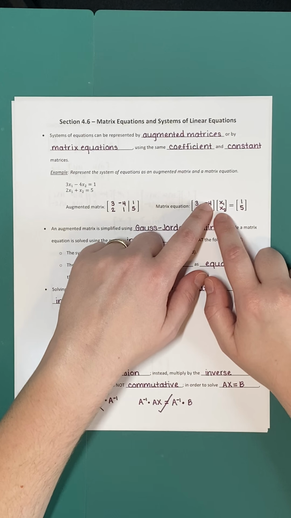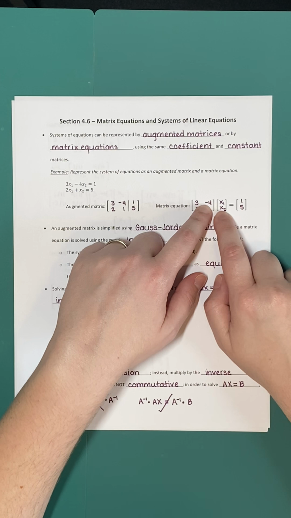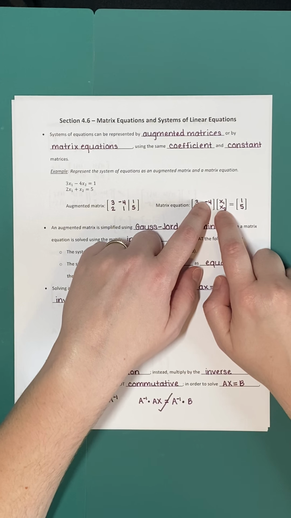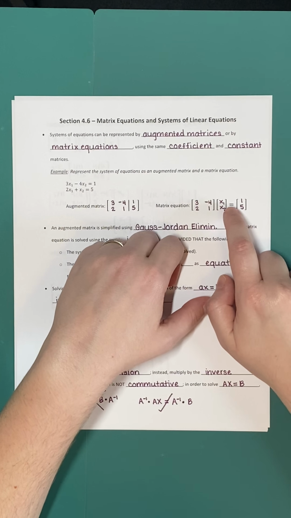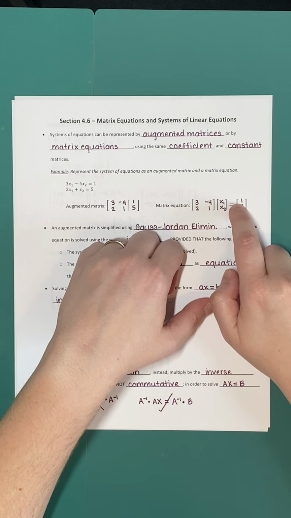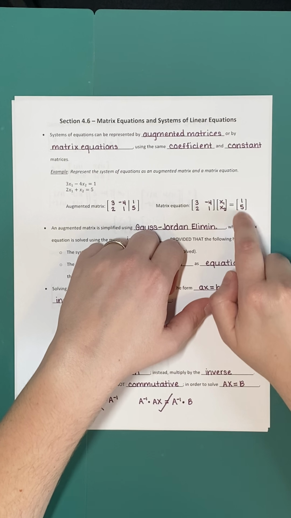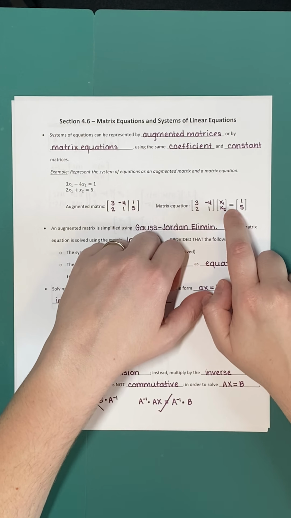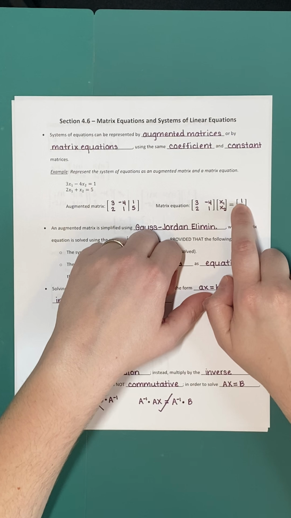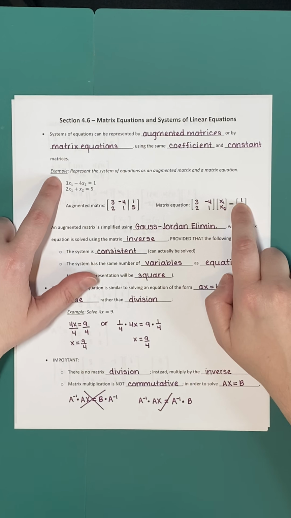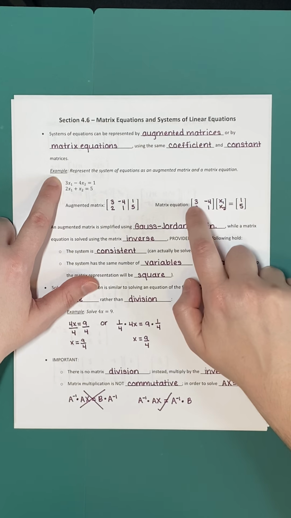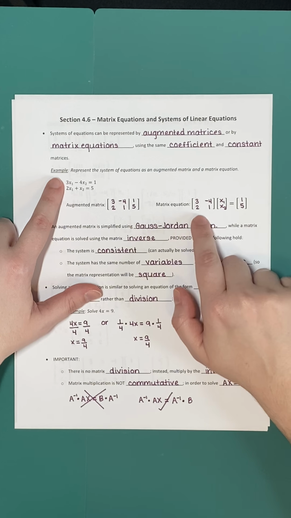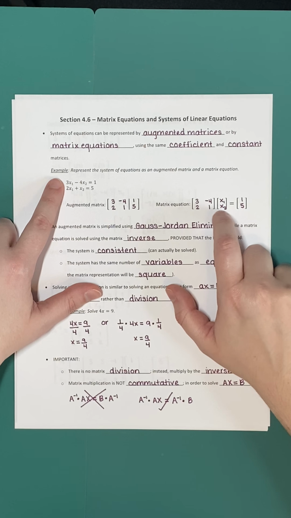We have negative 4 times x2. We'd add those together. So 3x1 minus 4x2 is equal to the first element in that column matrix on the other side. So 3x1 minus 4x2 is equal to 1. Well, that's actually just our first equation. So we inadvertently represented this first equation in a more condensed form.